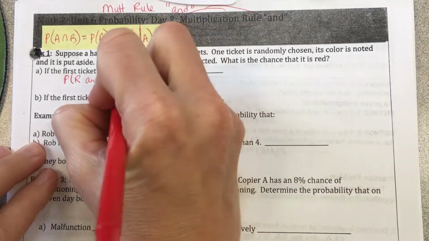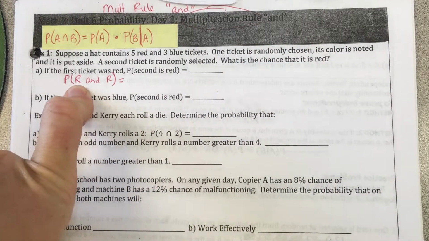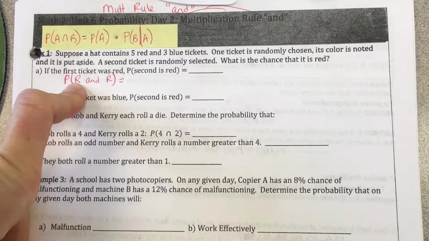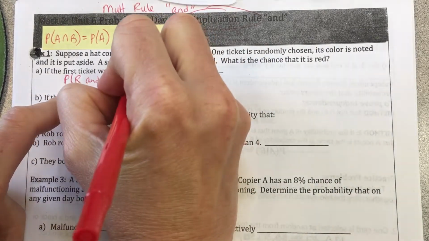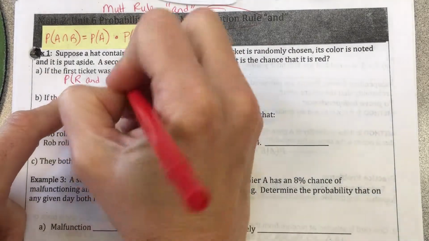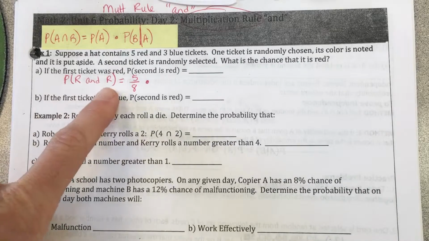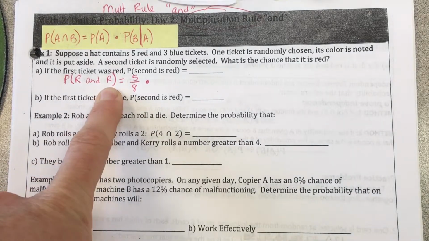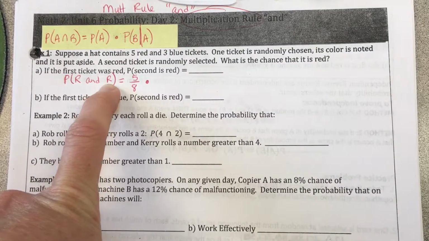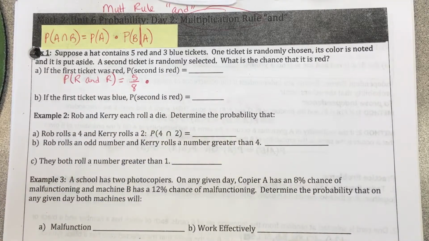Okay? So what's the probability that the first one is red? Well, how many red tickets are there? 5. Out of how many? 8. Then I am multiplying. Now be careful here. I want the second ticket to be red too, right? But what did it say happened to the first ticket? They put it aside. Now how many red tickets are left in the hat? 4. There's only 4 red tickets left.